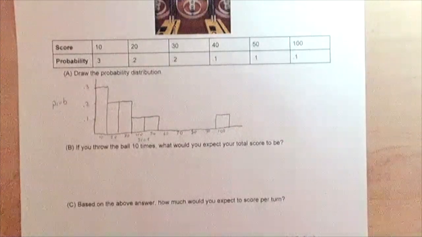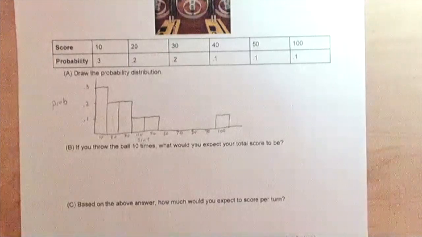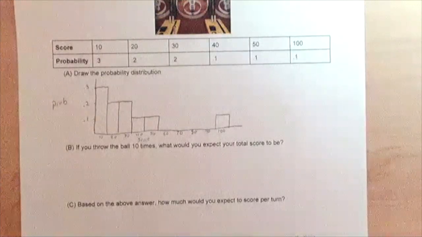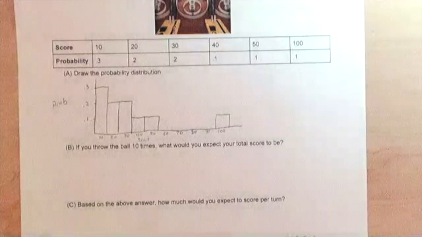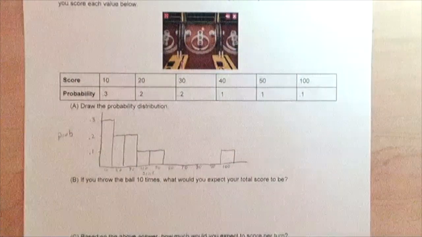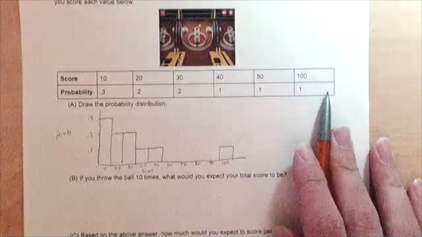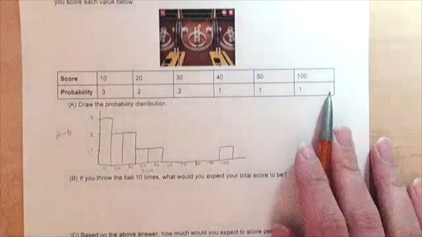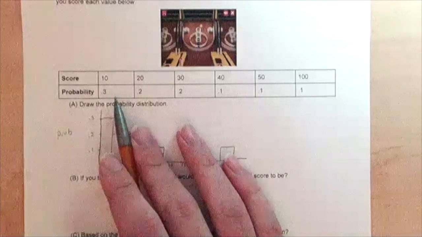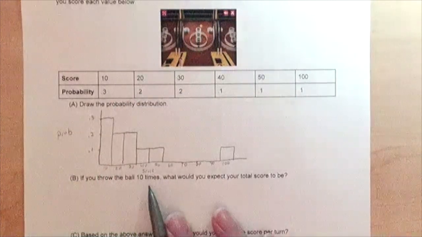So before we overthink anything, we're going to do B, and it says, if you throw the ball 10 times, what would you expect your total score to be? If you want to pause and think about it, that's good too. But we know that what this distribution tells us is what happens if we throw the ball a single time. So if we throw the ball a single time, there's a 30% chance it's 10. That's the most likely outcome. But how can we apply that to if we throw the ball 10 times?